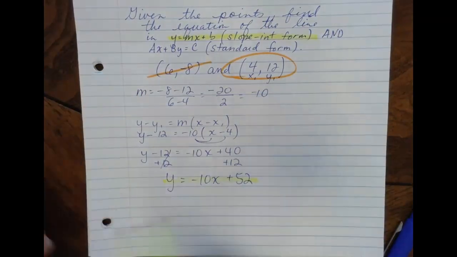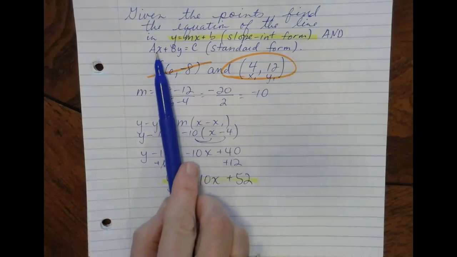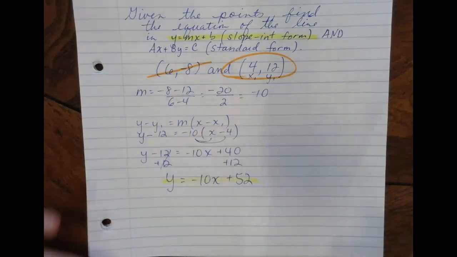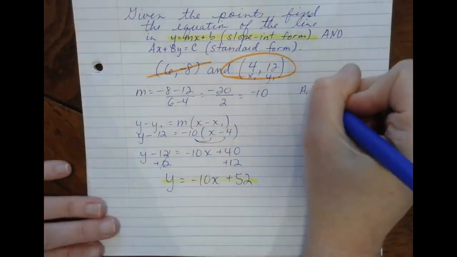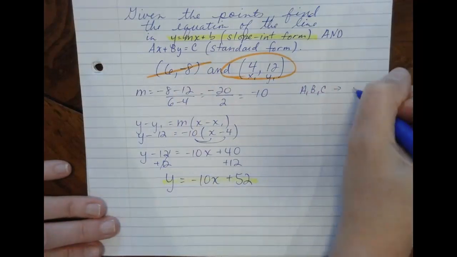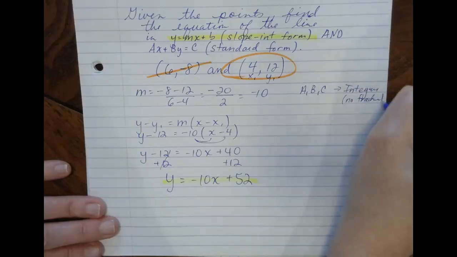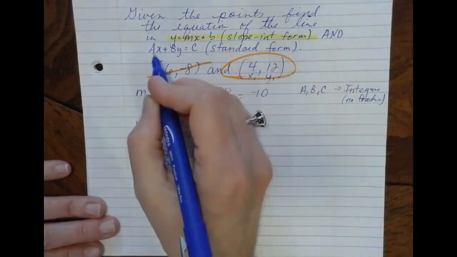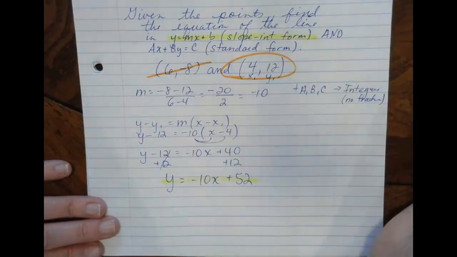Okay, so that's our slope-intercept form. We want to go to standard form. Standard form is ax plus by equals c. And remember, in standard form, a, b, and c must be integers. What does that mean? That means no fractions. And also A has to be positive.